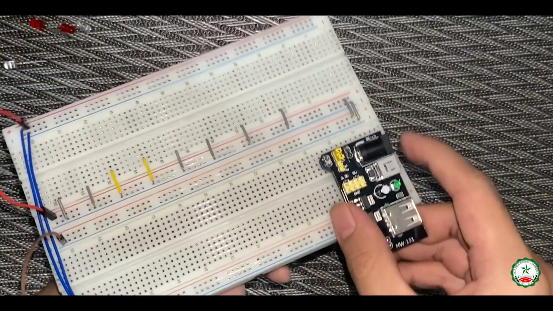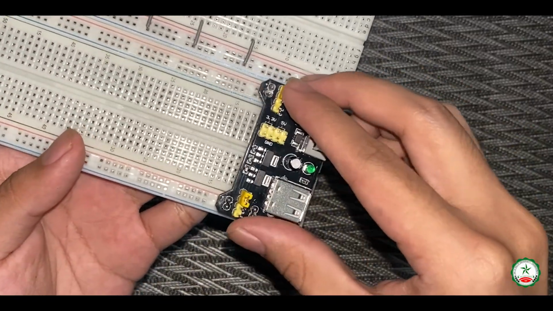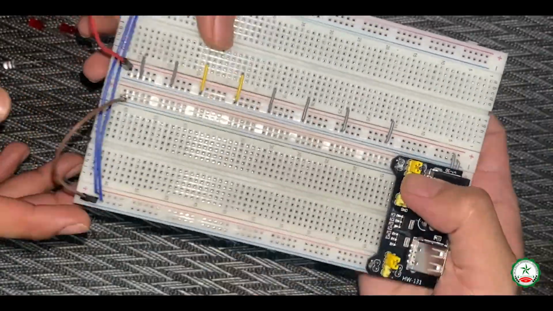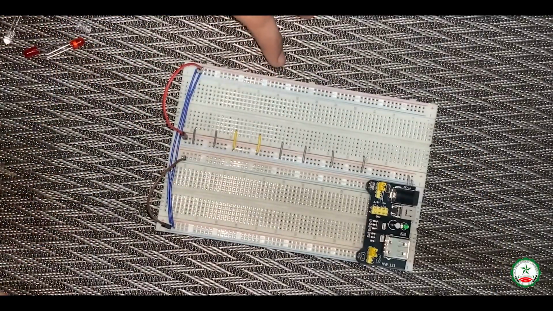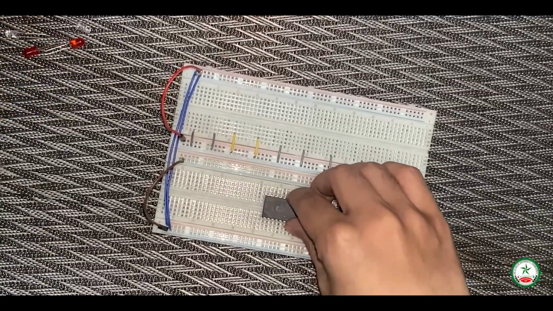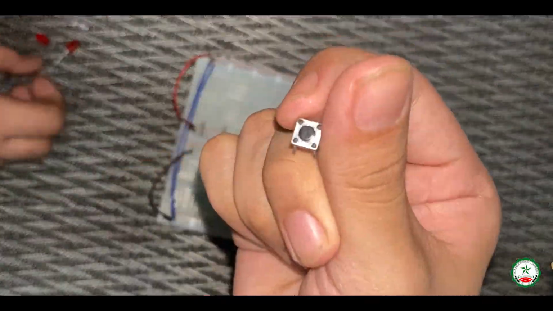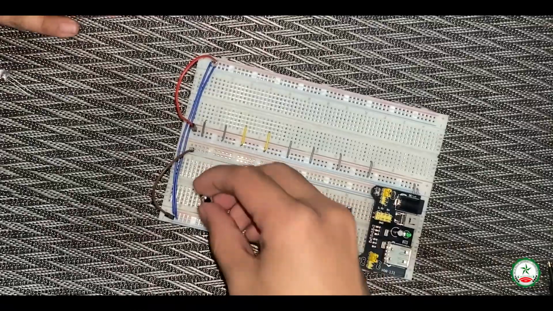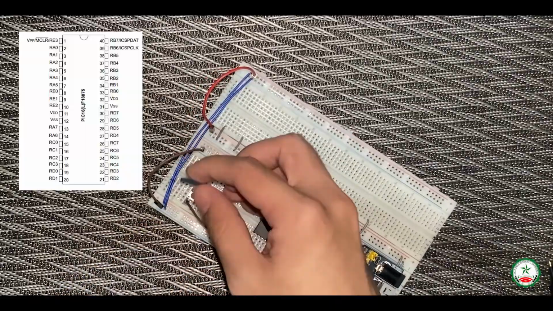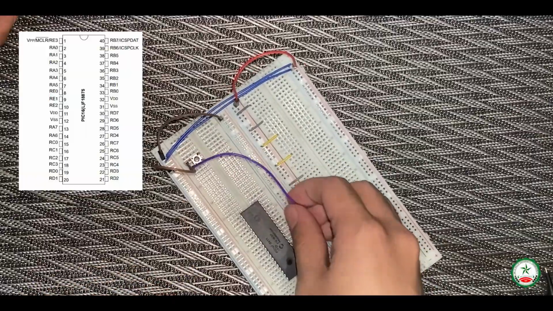Okay, so for the attaching of the components to the breadboard, we will be using a breadboard power supply, and this will be powered by a typical power supply adapter. And then we will be connecting the microcontroller to the breadboard. Next, we'll be using a tactile switch. This will be used to control the LEDs. Since the tactile switch is connected to RC0 pin, then the tactile switch will be connected using a connecting wire to the RC0 pin.